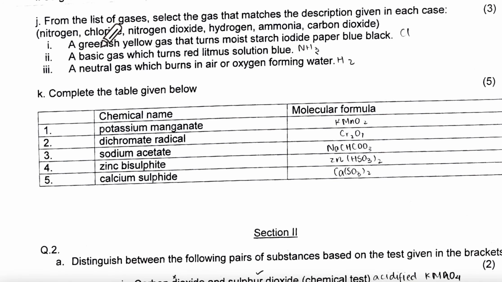From the gases, greenish yellow gas that turns moist starch iodide paper blue-black, it is chlorine. Basic gas which turns red litmus blue is ammonia.